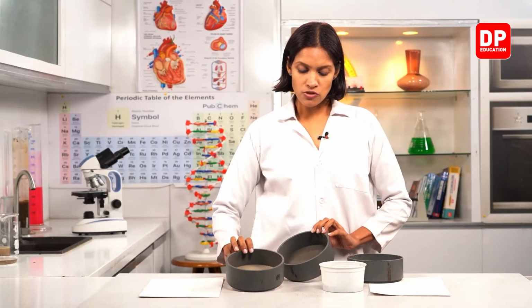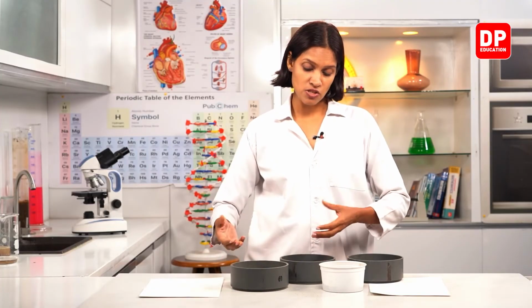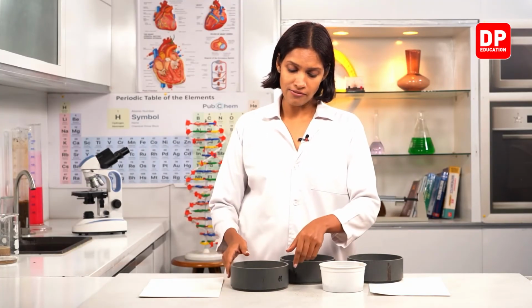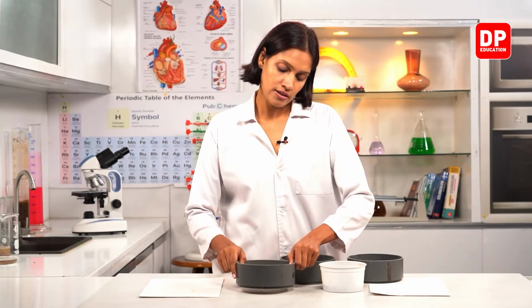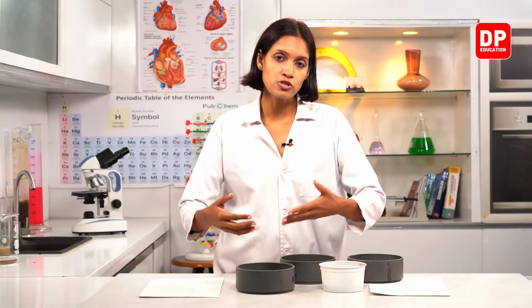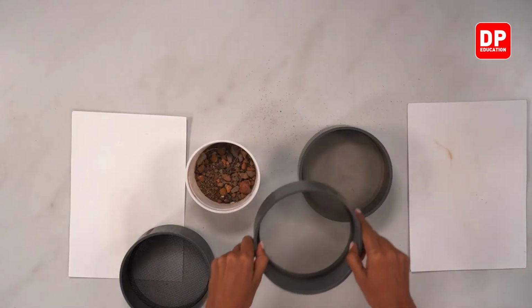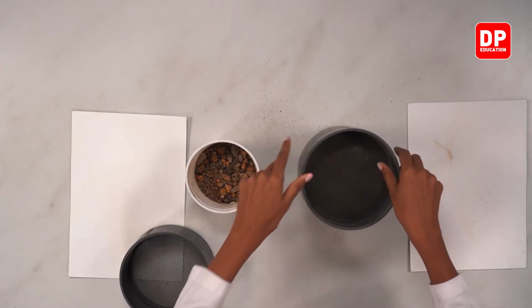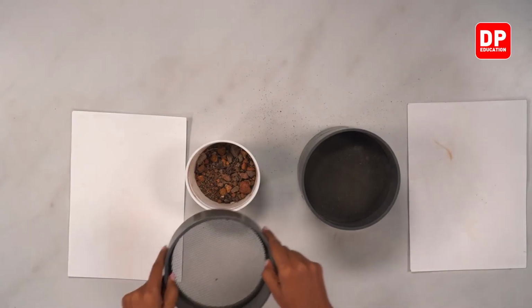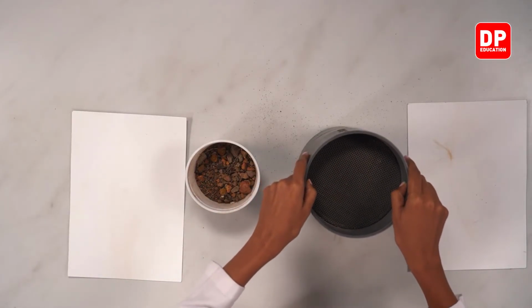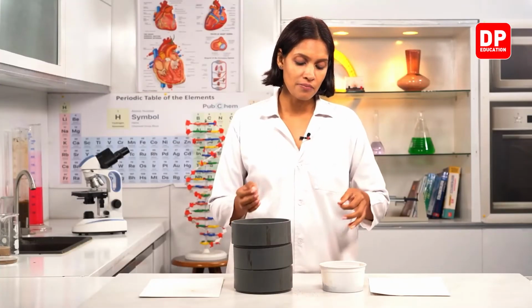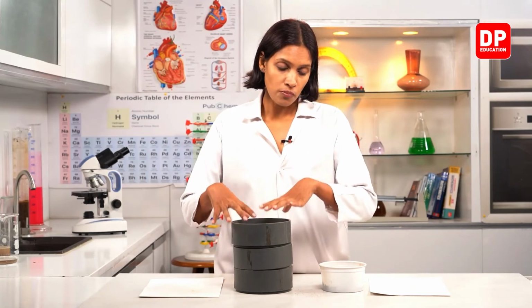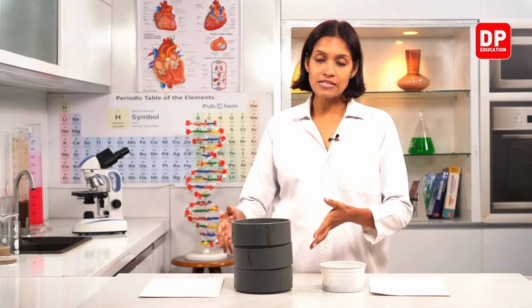Okay, children? So when you arrange these sieve sets, when you stack them on each other, the sieve with the smallest holes should go to the bottom, right? And the sieve with the largest holes should come to the top. Then what do you have to do, children? Then you have to pour the soil sample onto the topmost sieve and then nicely shake it.